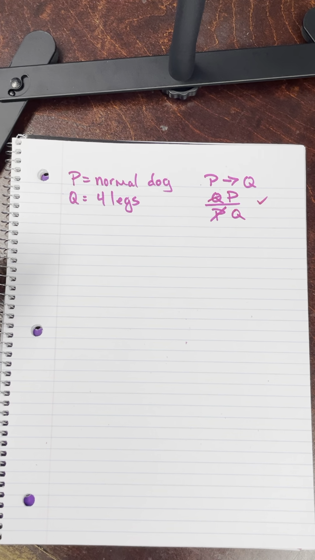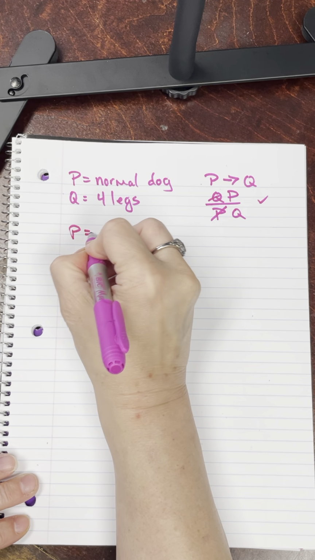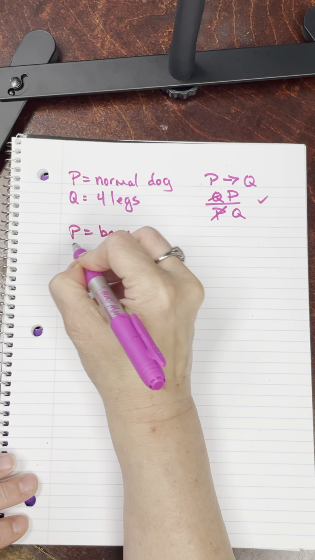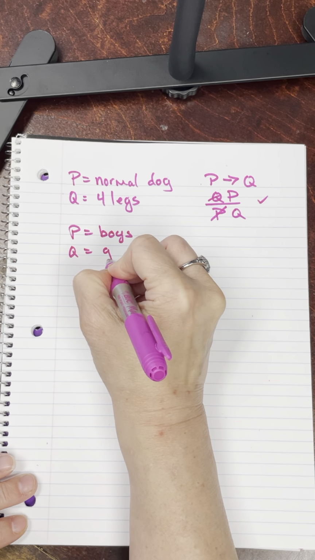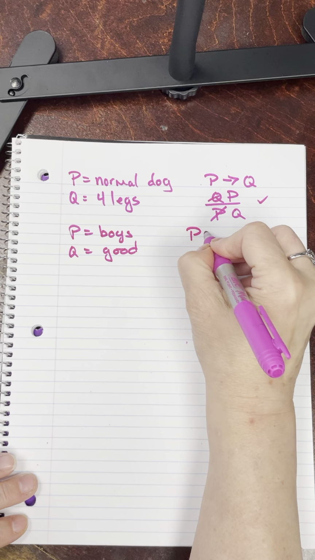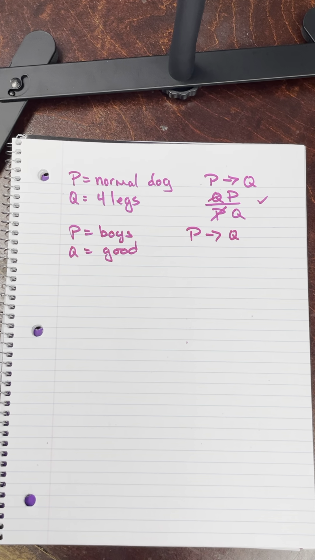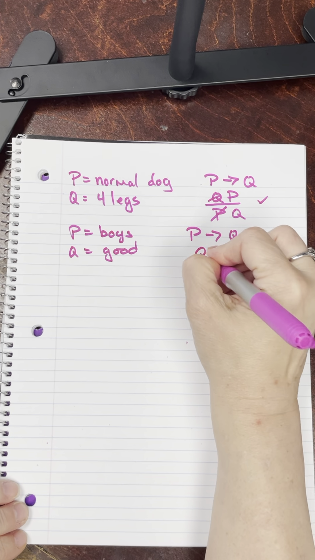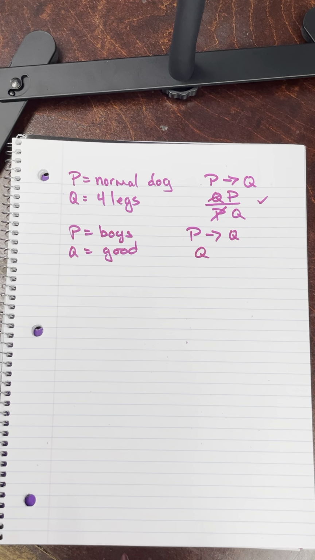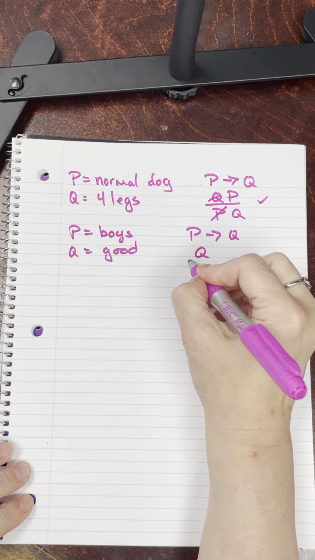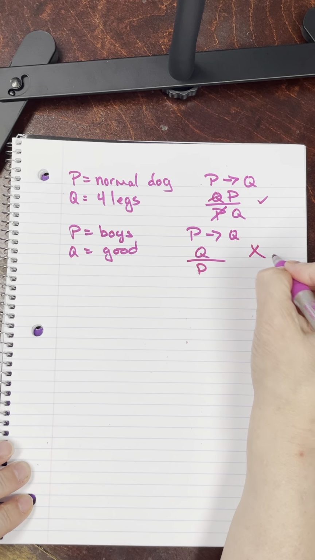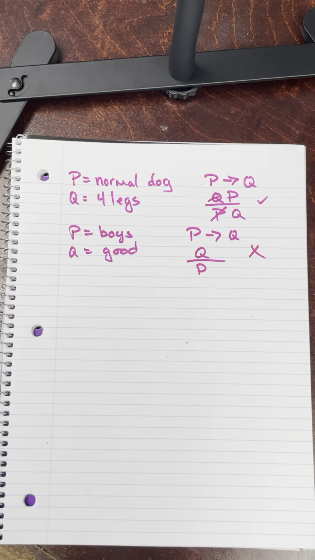All right, so let's do the same thing with the P and the Q for example 2. Is the following argument valid? Why or why not? All boys are good. So P is boys. Conclusion, good. So we're obviously having to follow P yields Q. All boys are good. That child is good. That's Q again. Therefore, the child is a boy. Again, that's backwards, invalid.